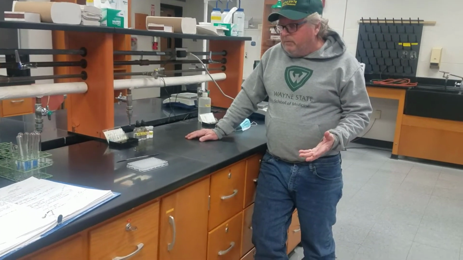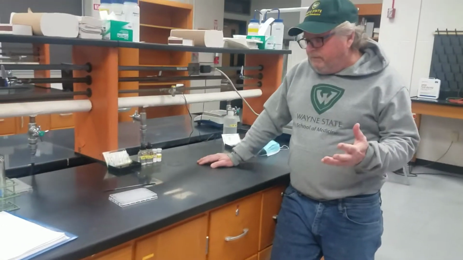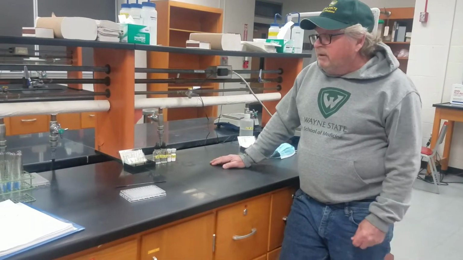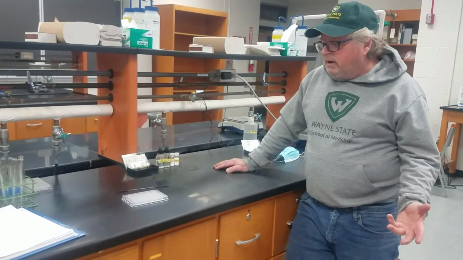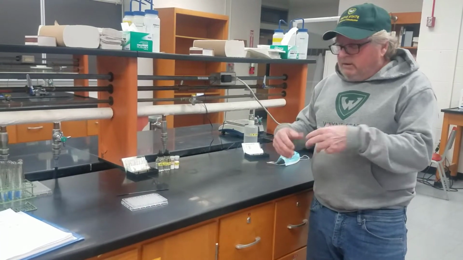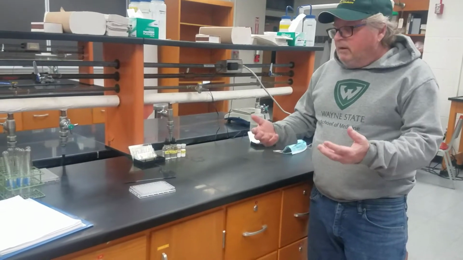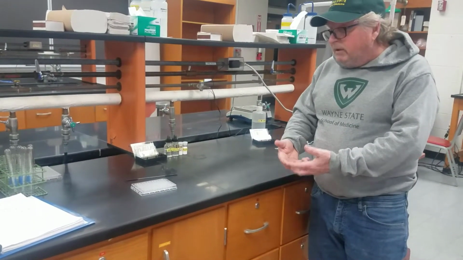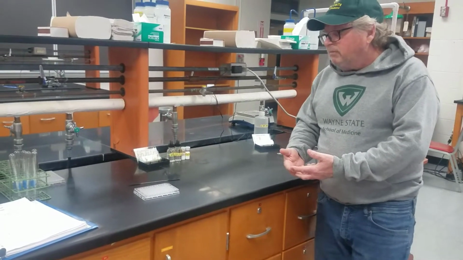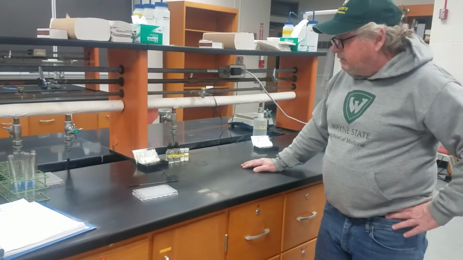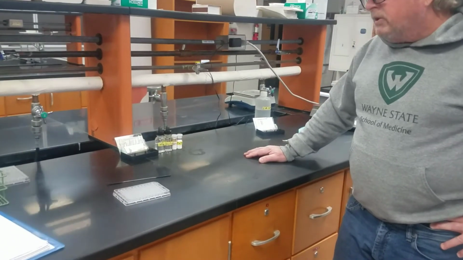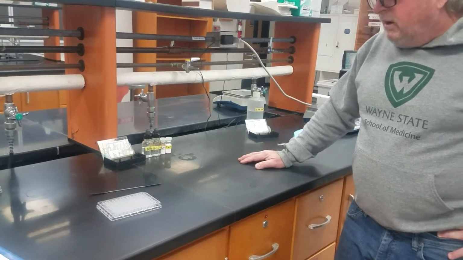For double replacement reactions, remember, we've gone over this now, you take two ionic compounds that are soluble and mix them together. If the reaction takes place, you end up getting a precipitate or a gas, or you could get a change in pH, which we can measure.